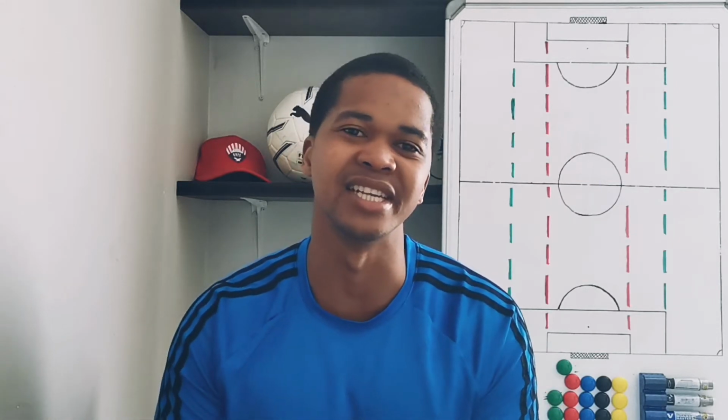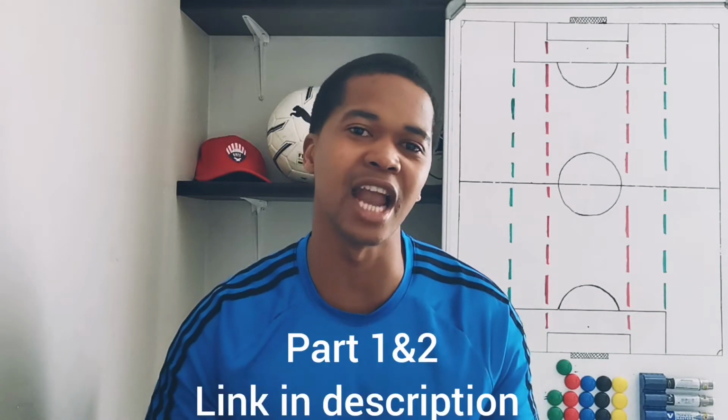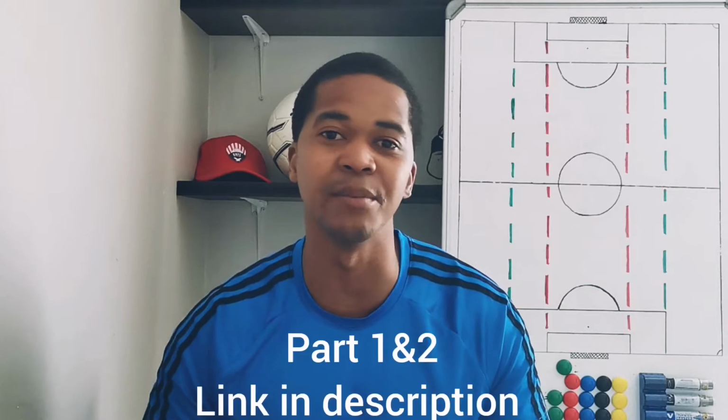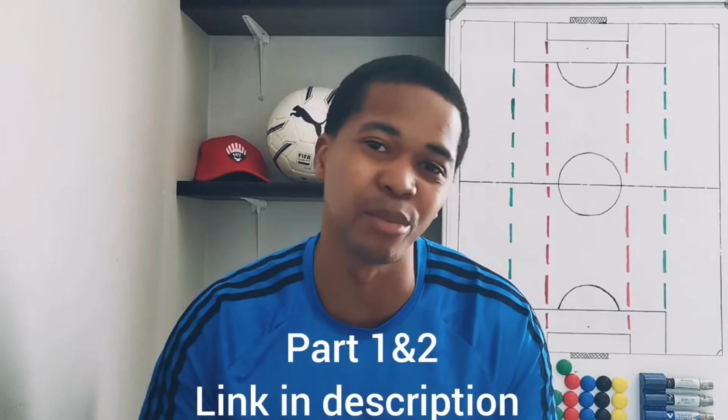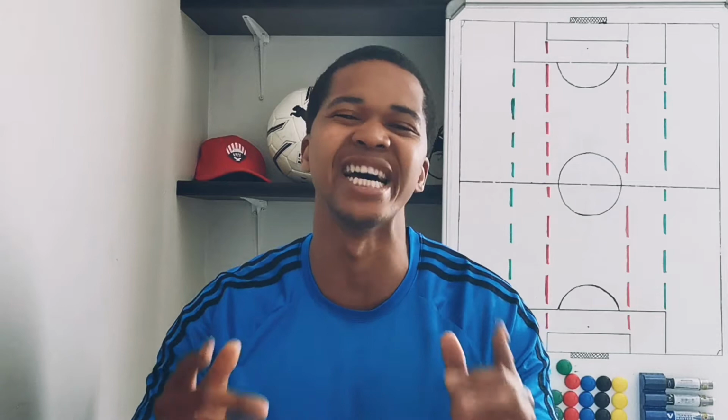Today's session goes into part 3 of striker positioning. In the first and second instances, we talked about the guidelines for the striker and how to make use of them, and the on-the-ball movement. In this episode, we're going to be looking at off-the-ball positioning and movement for that striker.